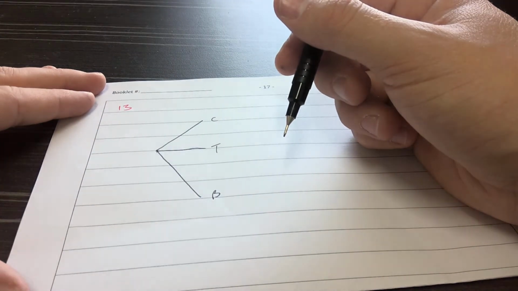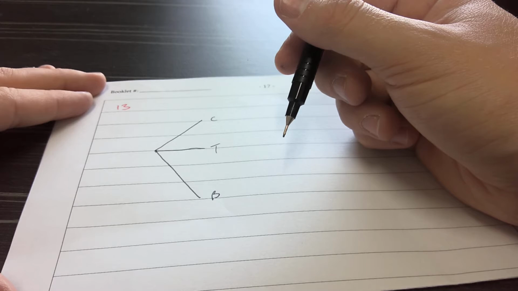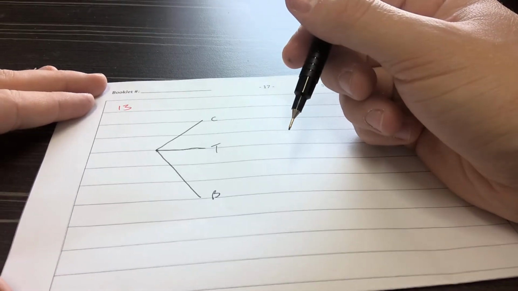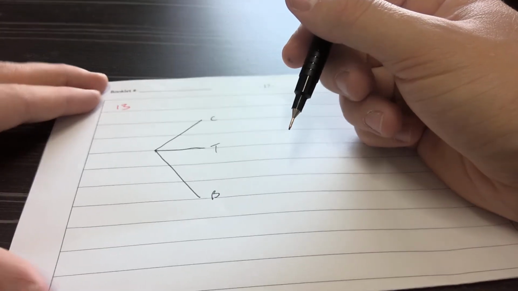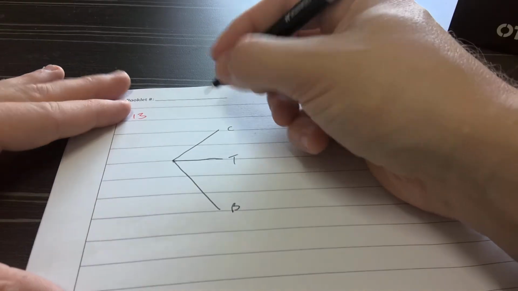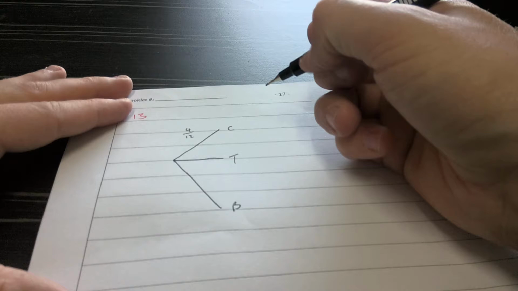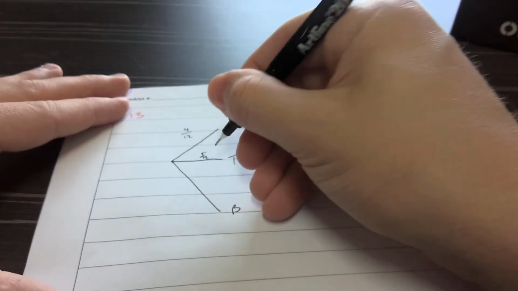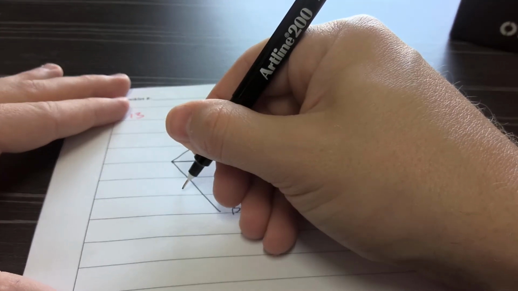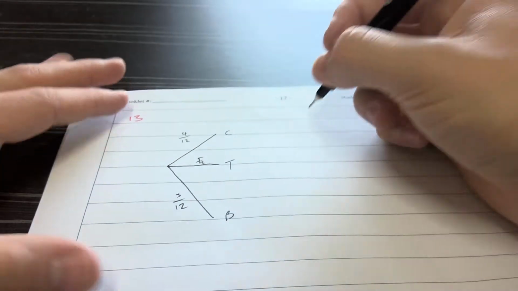So in an aviary of 4 canaries, 5 cockatoos, and 3 budgies. So that means there's 12 in total. All right, so 4 plus 5 is 9, plus 3 is 12. So the probability of choosing a canary first is 4 out of 12. The probability of choosing a cockatoo is 5 out of 12. And the probability of choosing a budgie is 3 out of 12.